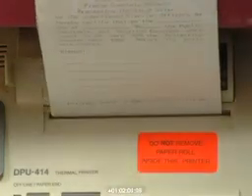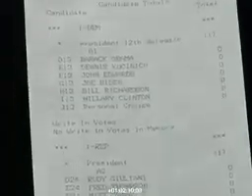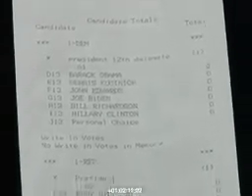All right, I'm going to rip this off and label it, but first I'll display it for the camera. It's the official election 0 proof report, and it shows 0 votes for each of the candidates.